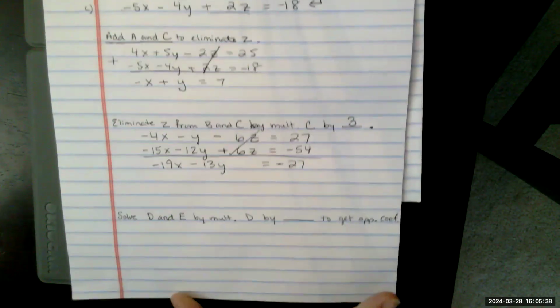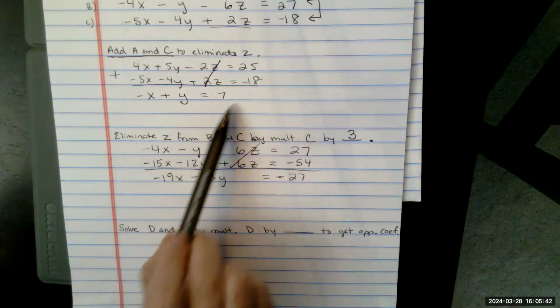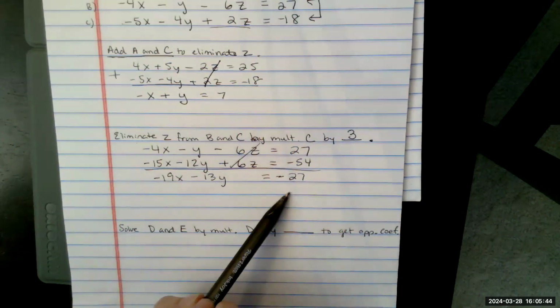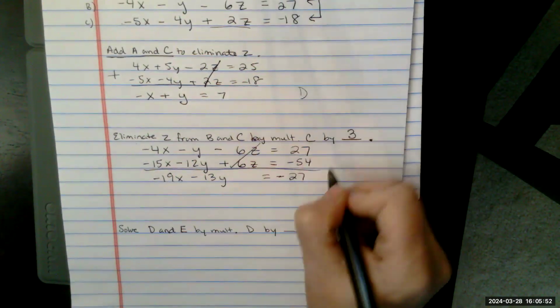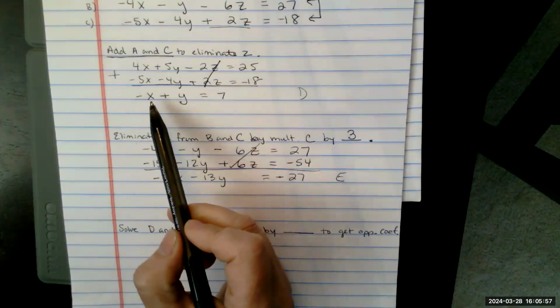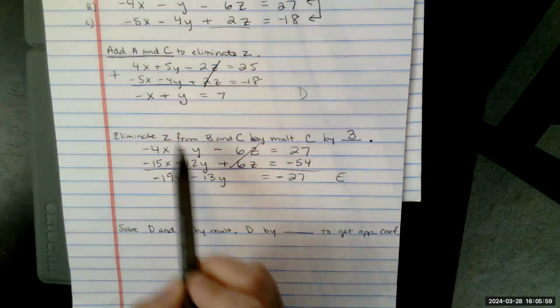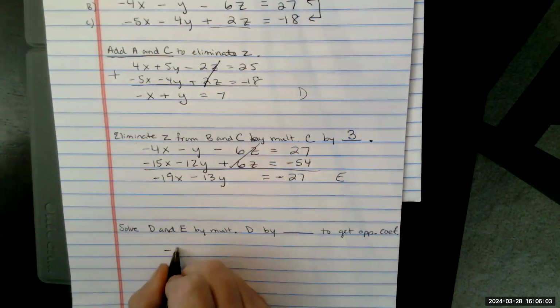Okay, so now if I want to combine these two, I'm going to multiply d, they're calling this d and this e, I'm going to multiply d by, let's say, 13, so that then I can combine these.